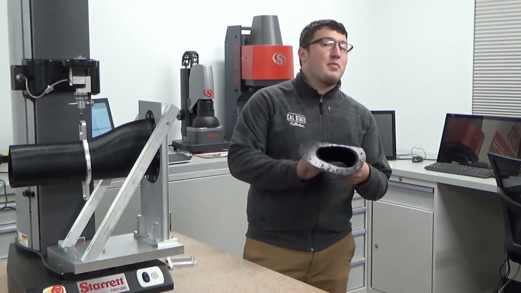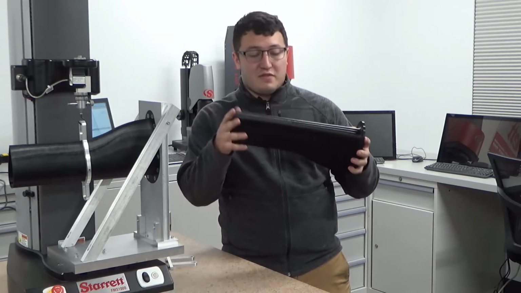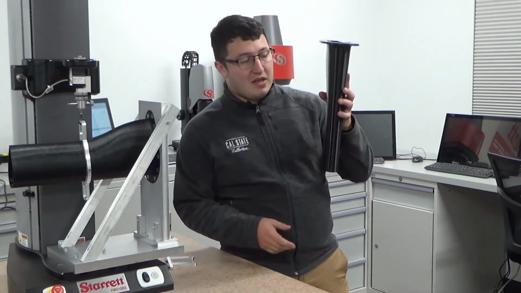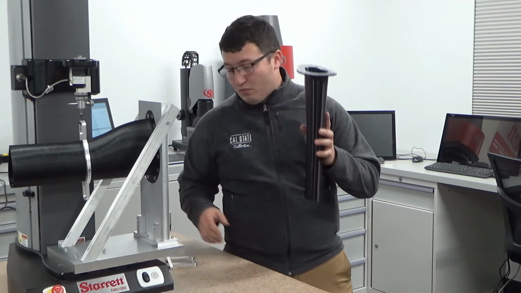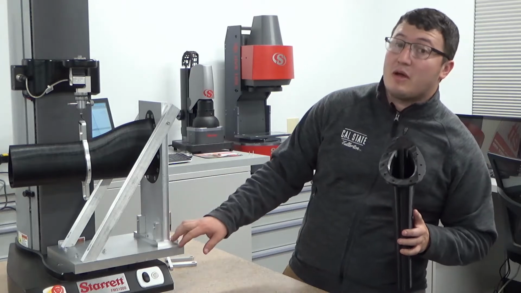So the main purpose of this test is essentially to verify the rigidity of this sting, which is going to be suspended in a wind tunnel like so. Our main purpose of application for this is use with ground vehicle aerodynamics.